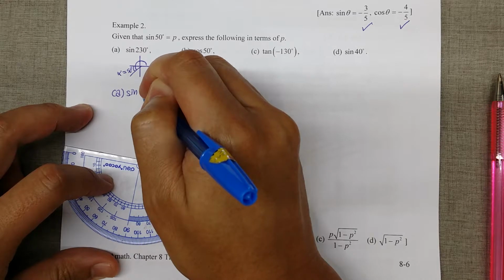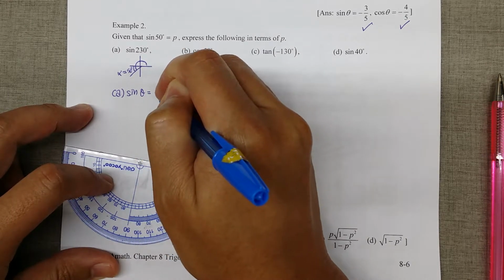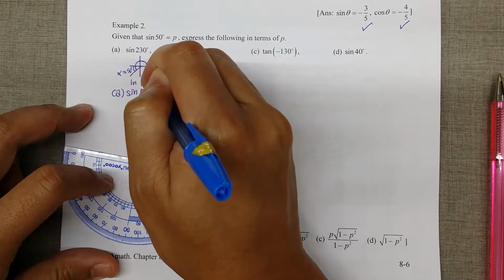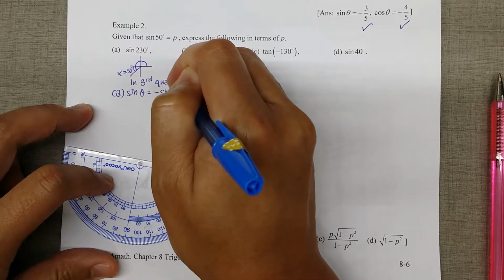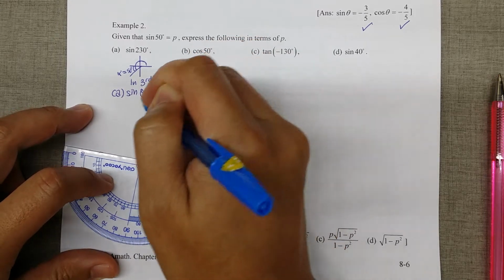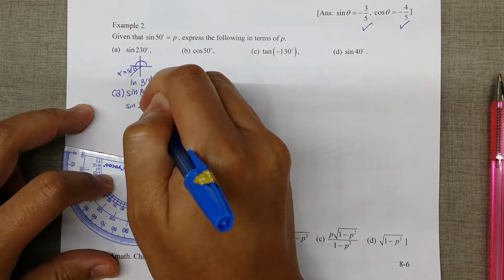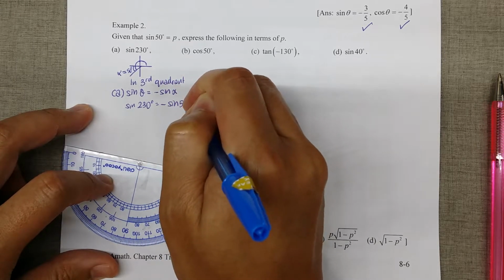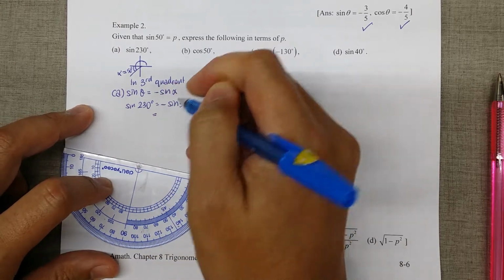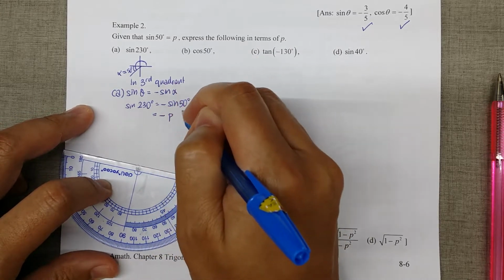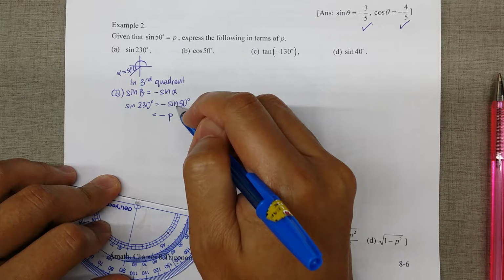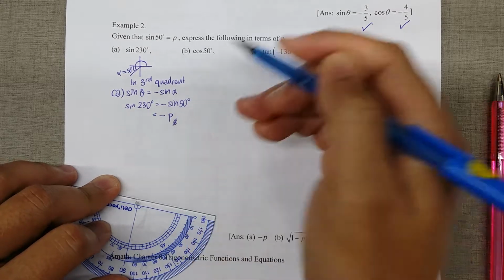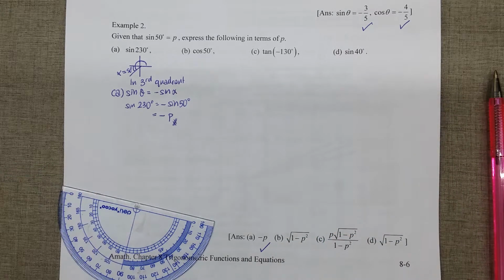Sine theta equals negative sine alpha in the third quadrant. So I can conclude that sine 230 degrees equals negative sine 50 degrees. Sine 50 is P, so I replace sine 50 with P. The answer is negative P. Okay, first question done.